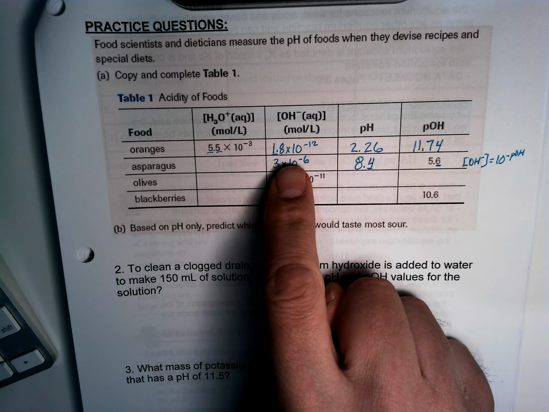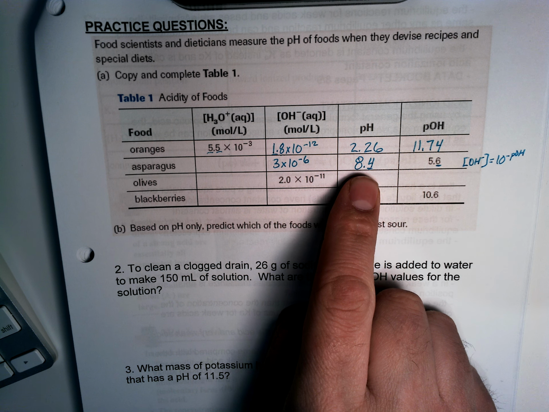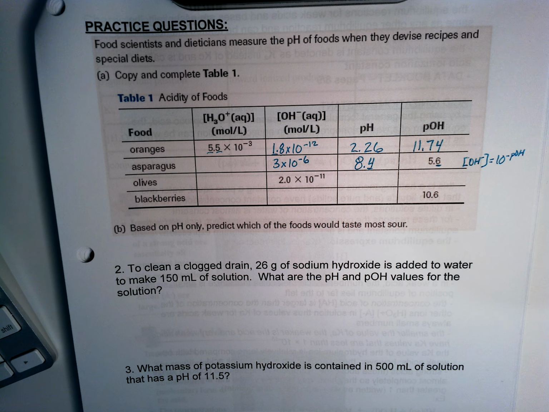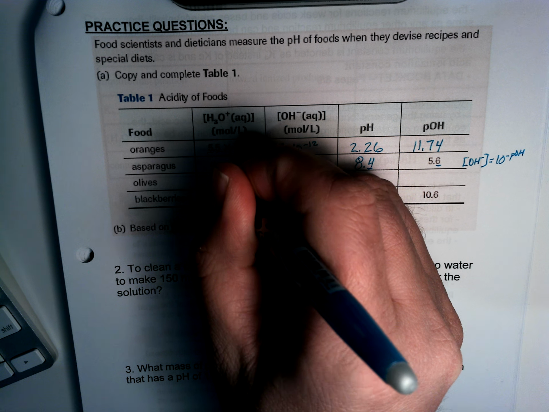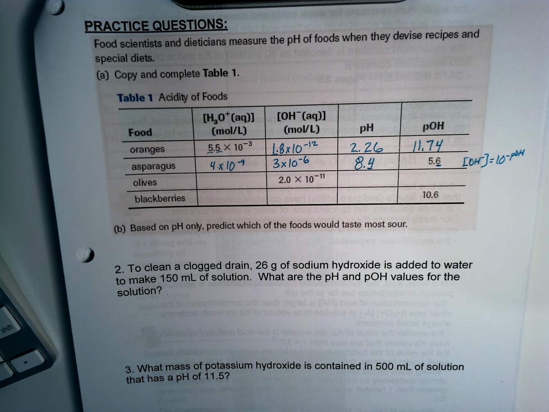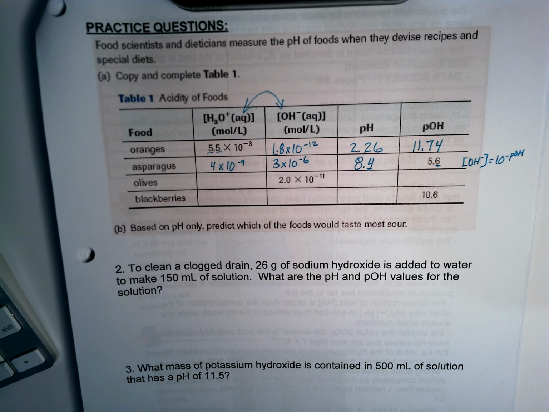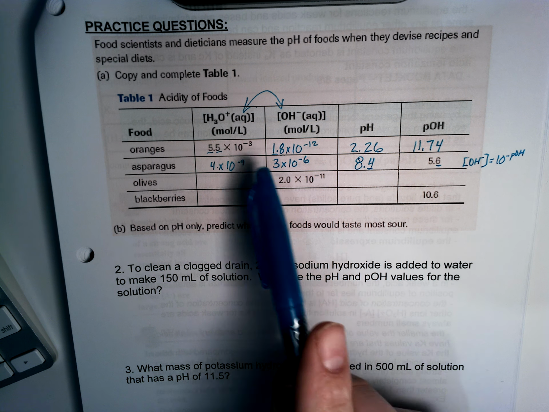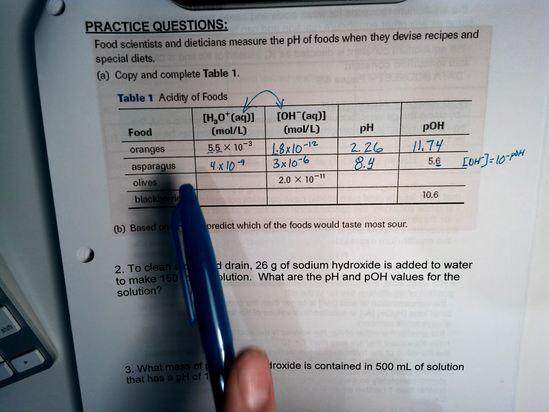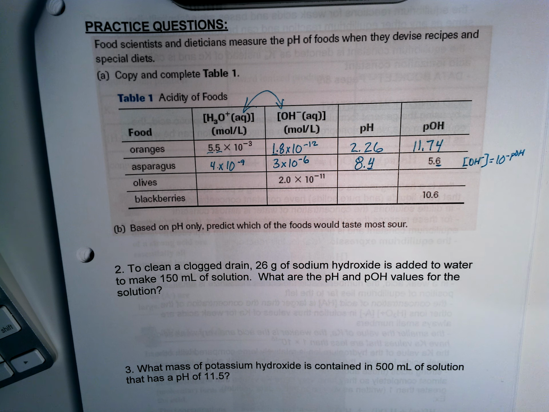Now I can either use this one to solve for this one, or I can use this 8.4 and go the antilog of 8.4, and we got 4 times 10 to the negative 9. And so on. Hopefully you remember doing these. We did tables like this last year. The only thing we've added now is that we can go from one of these to the other using our Kw formula. Last year we would have had to always convert to pH, pOH, and then go backwards. Now we can go directly.